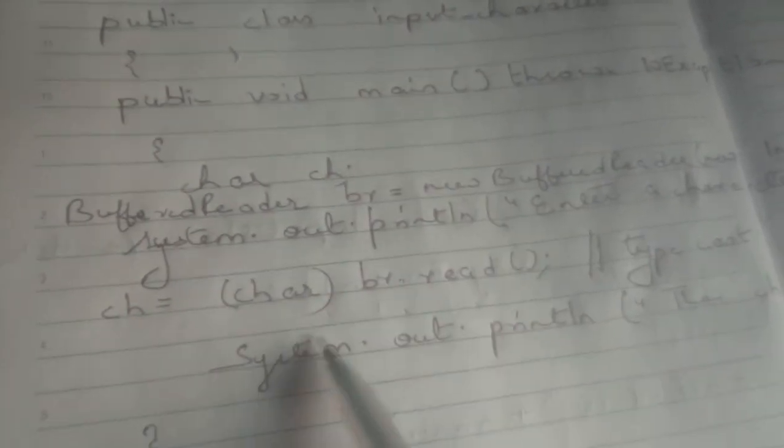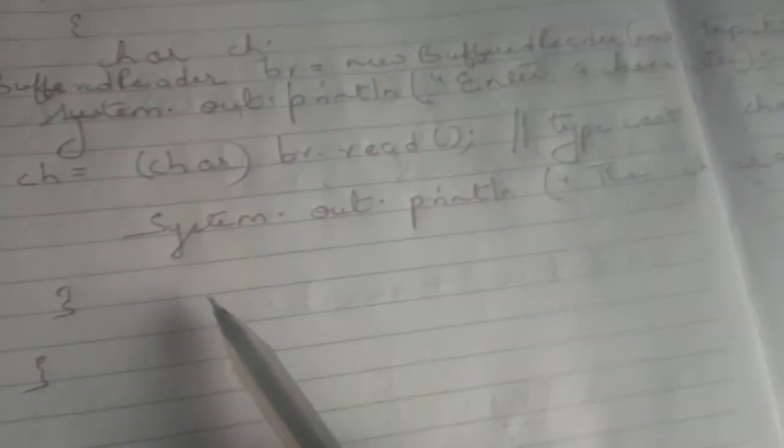Now BufferedReader br is equal to new BufferedReader(new InputStreamReader(System.in)). Again we are combining both these lines. Now System.out.println, enter a character. ch, that is a variable, is equal to (char) br.read. Here char is typecasting, converting the data type of the entered value. System.out.println, the character entered is ch. Closing brace. What will be the output? Enter a character: m. The character entered is m.